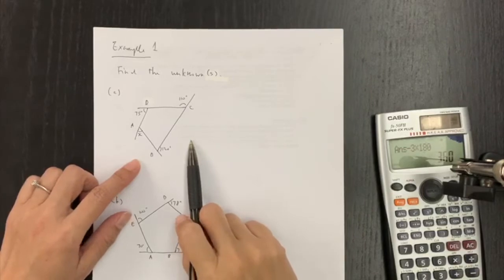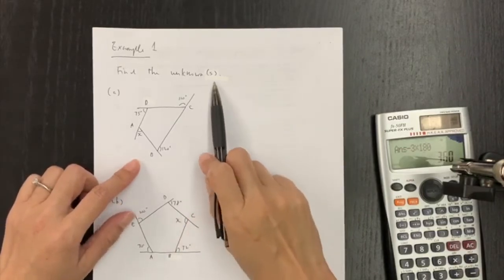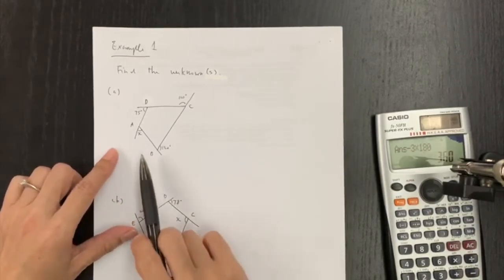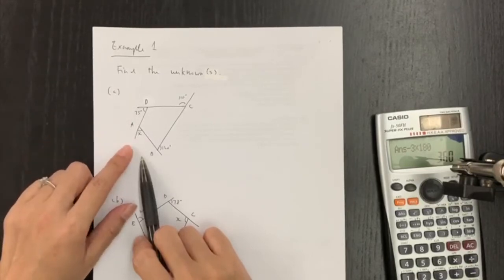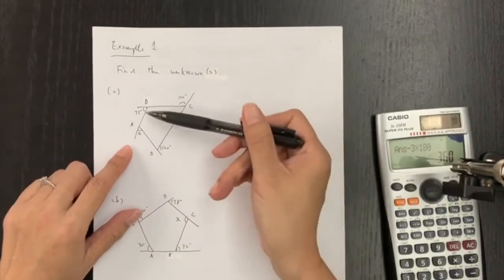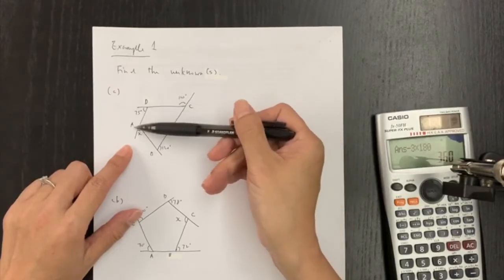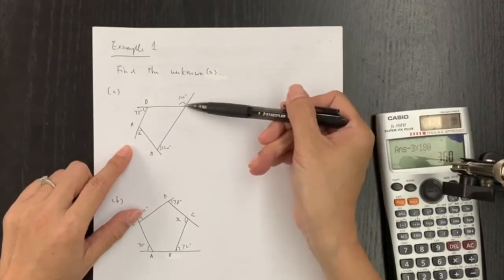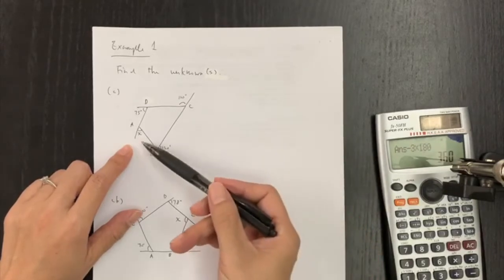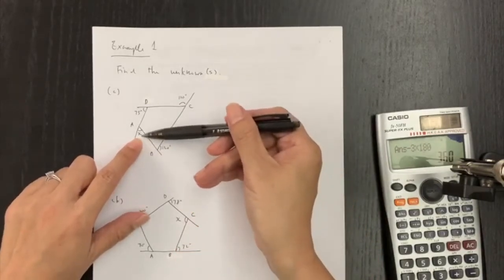Okay, example 1. Find the unknown or unknowns. Alright, so here is the diagram for part A. Okay, let's take a look. Now this is 75 and X and 120. So you can see I'm going anti-clockwise. Follow the direction. Okay, so now we have to find X, and X is outside.